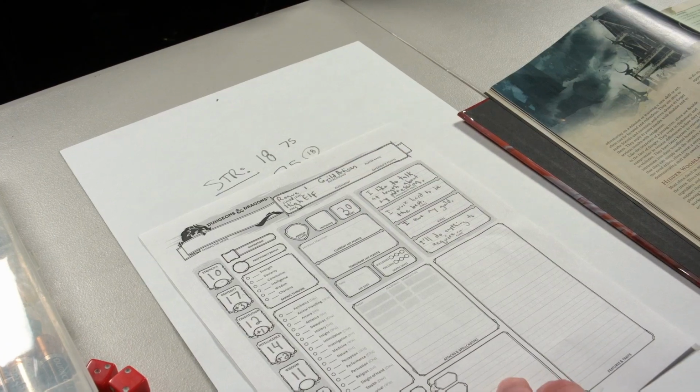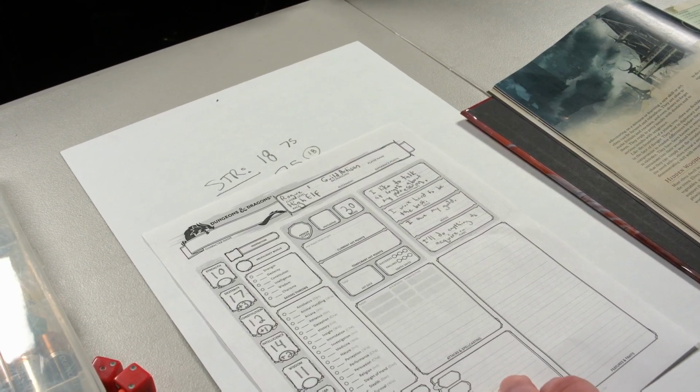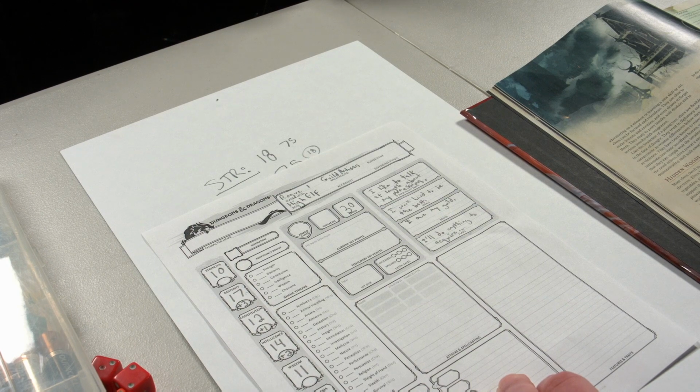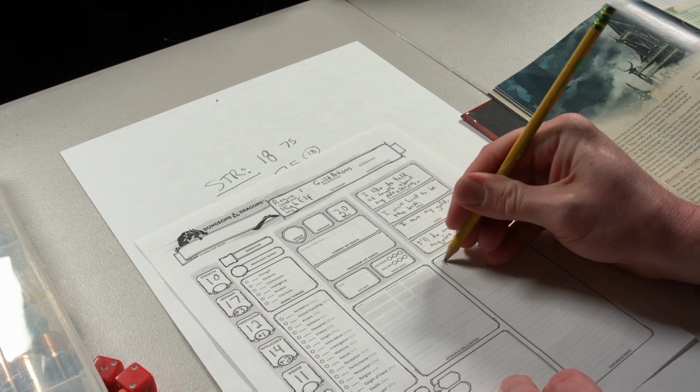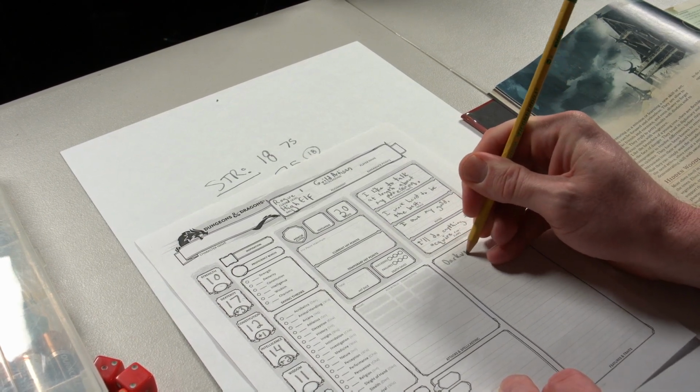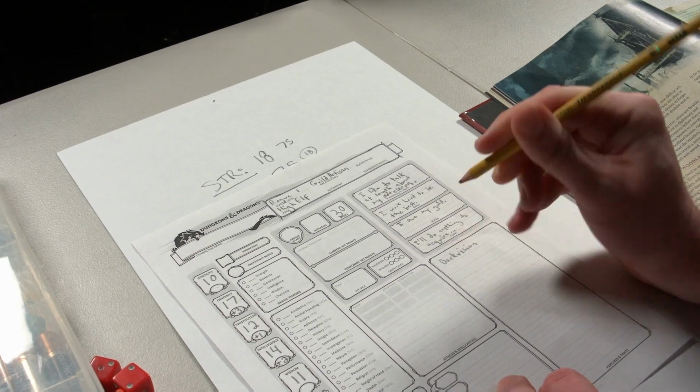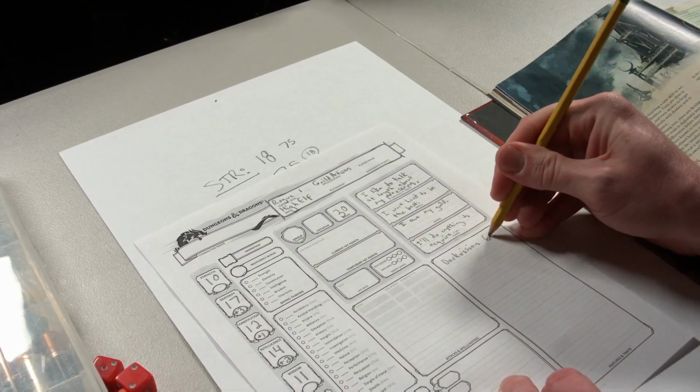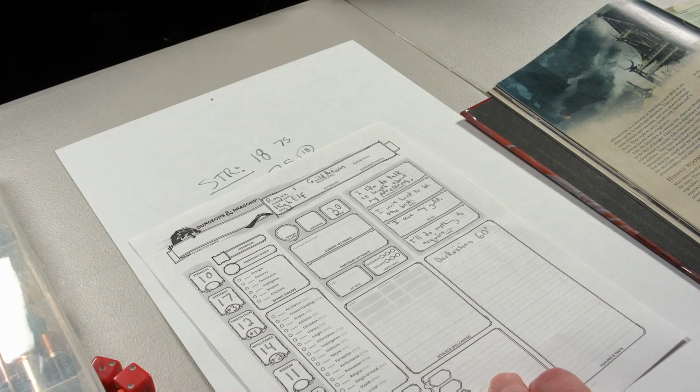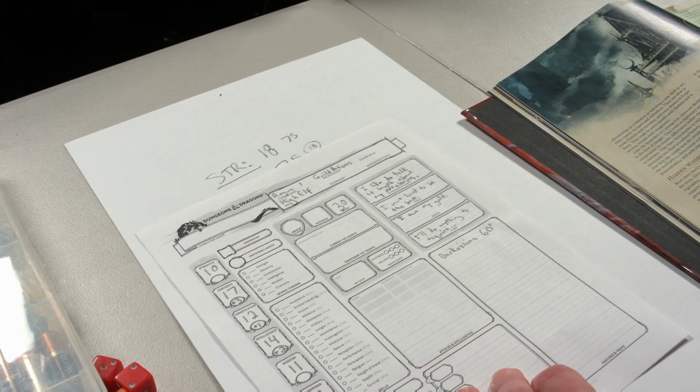So I get a whole bunch of features and traits. Over here on this column of a character sheet or on your notepad, you could write all this stuff down. I'm just going to make a note. So my base speed up here is 30, which is standard humanoid speed. I have dark vision, 60 feet. Keen senses. So I have proficiency with the perception skill.